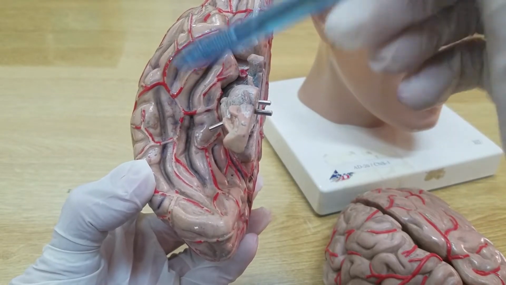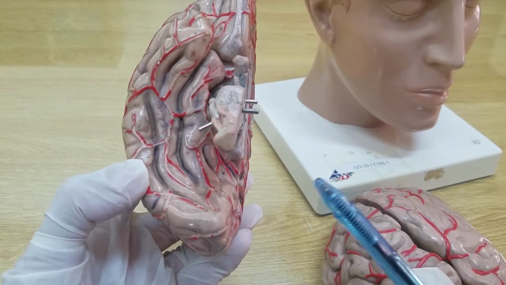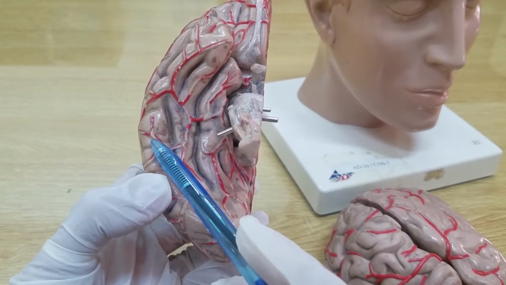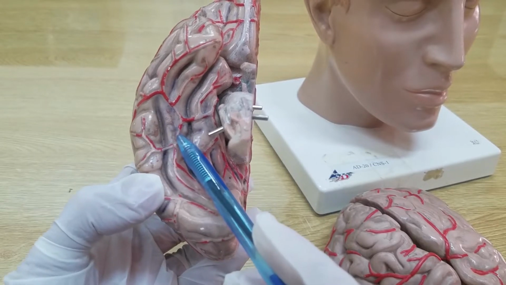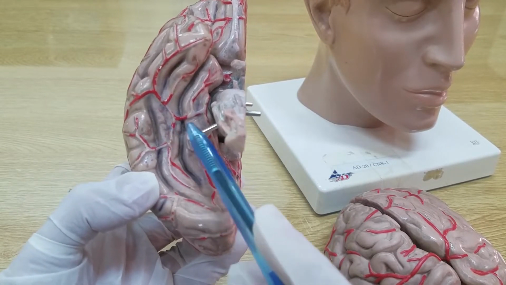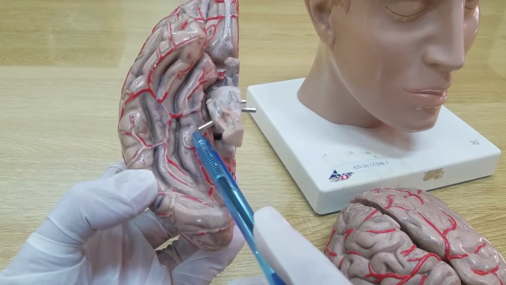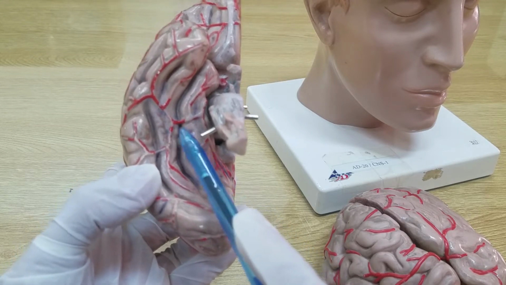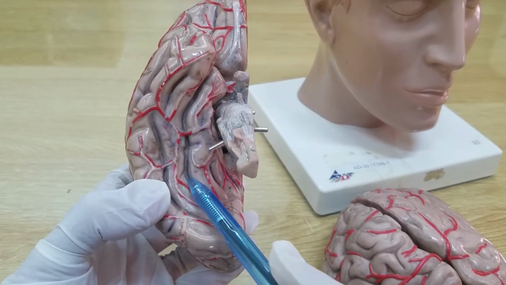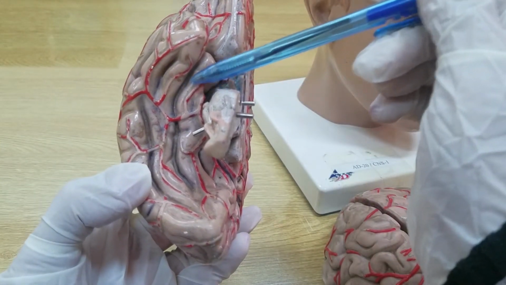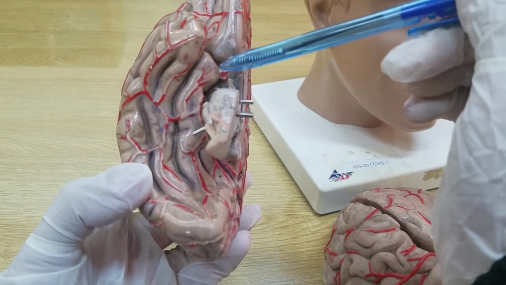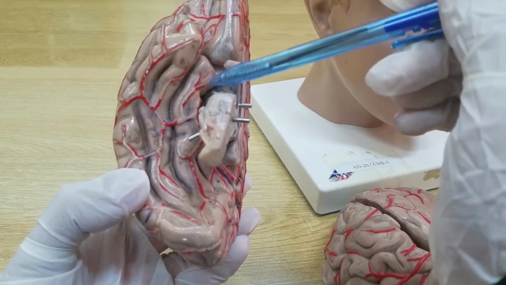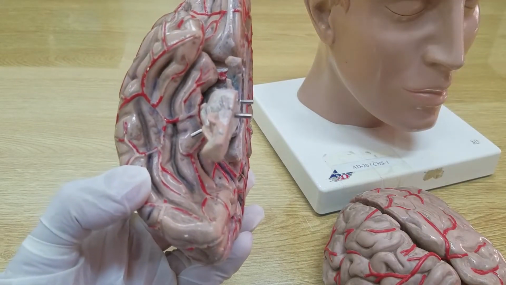These sulci are again going to divide the lobe into some gyri. This is called the lateral occipitotemporal gyrus. This is called the medial occipitotemporal gyrus. The part of the cerebral hemisphere that is present near the brainstem is called the parahippocampal gyrus, and the parahippocampal gyrus extends towards the posterior and anterior perforated substances as a thumb. This thumb-like projection is called the uncus.